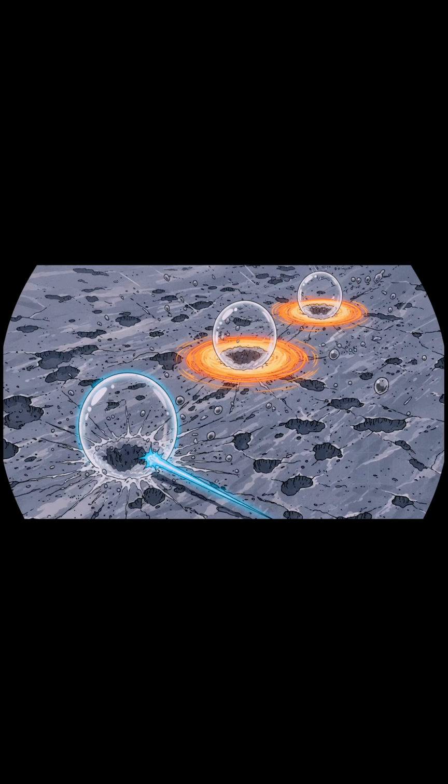So what you end up with is this tiny microscopic arsenal. You've got these microjets that act like high-pressure water cutters, you've got shockwaves that are like tiny hammers, and this is happening thousands of times every second. The result? Solid metal gets blasted away, leaving it looking like a pitted, spongy mess.